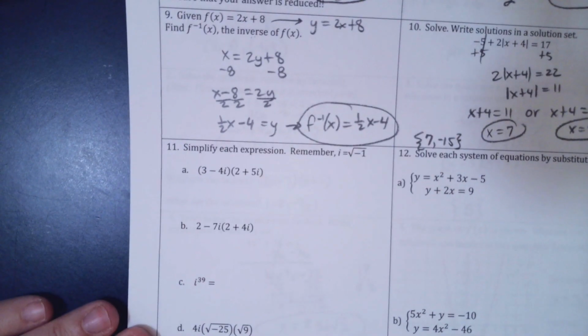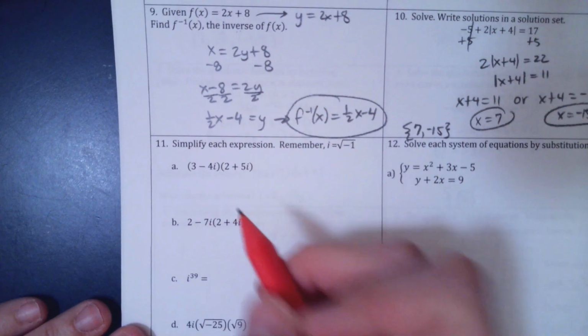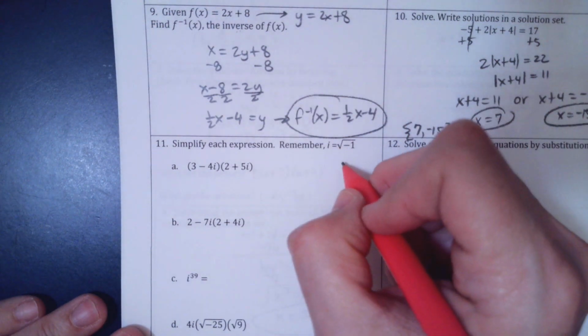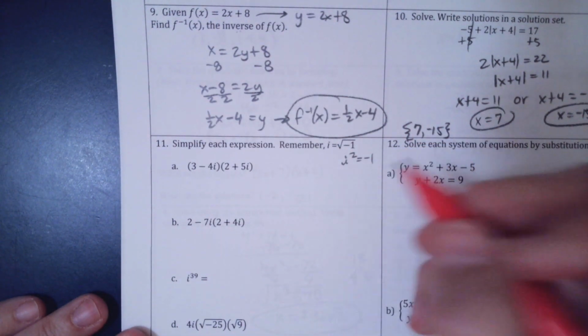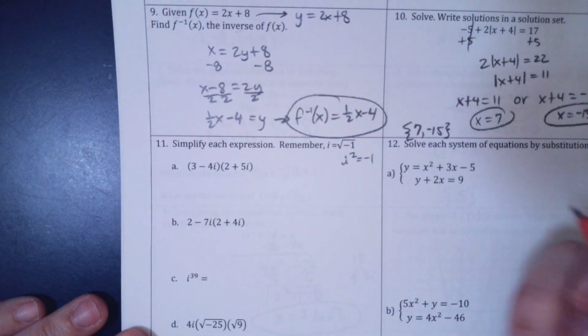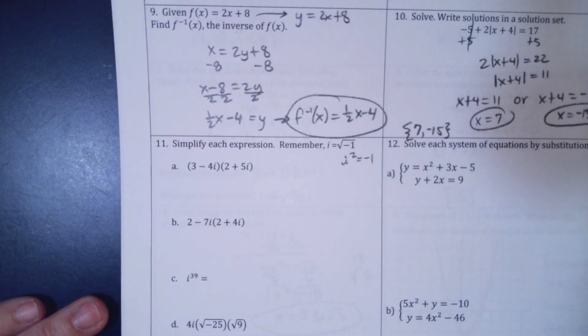All right, last little bit here. So we're doing operations with i. The big thing to remember here is that i squared equals negative 1 if it ever appears. Square root of negative 1 is just i. And the rest of them you can find on your calculator, but we'll see what we need.